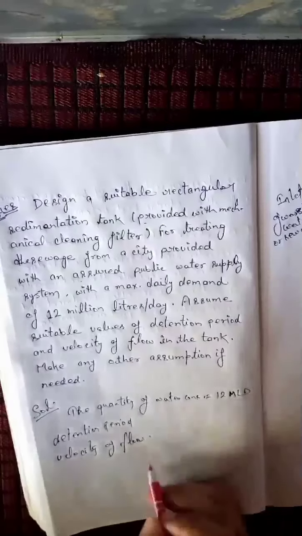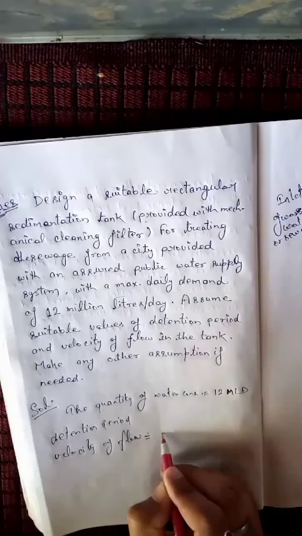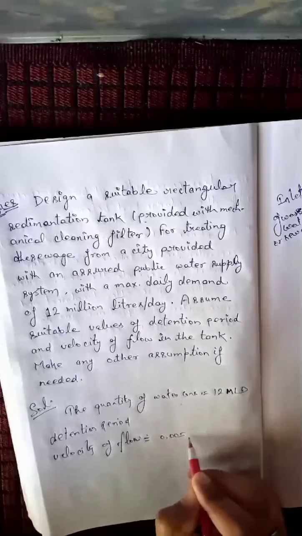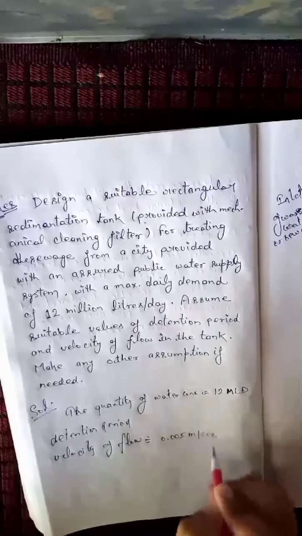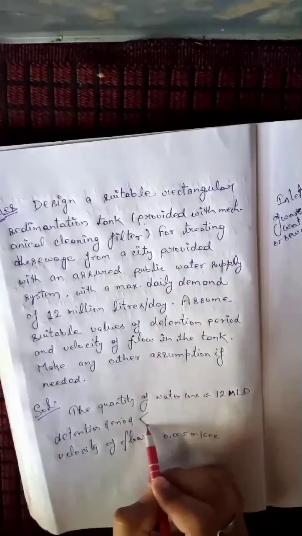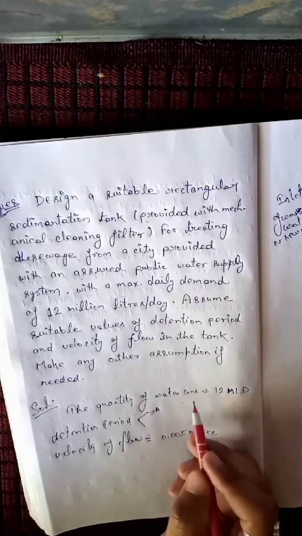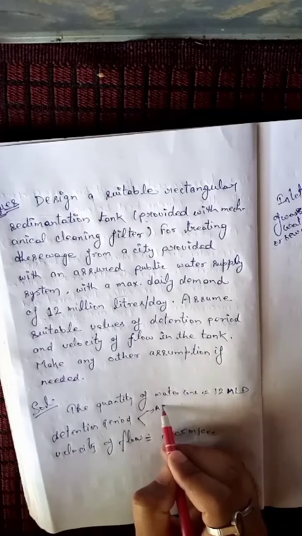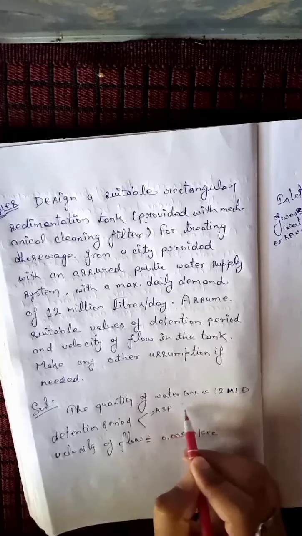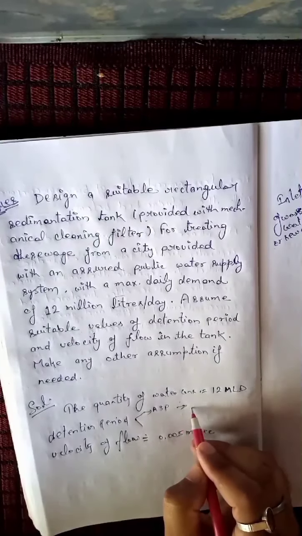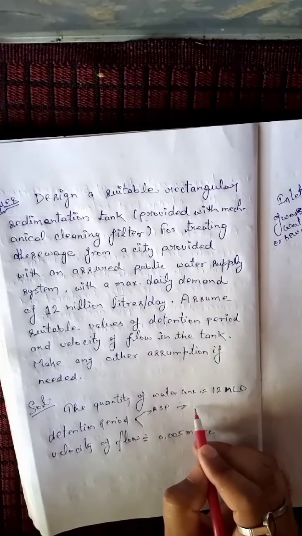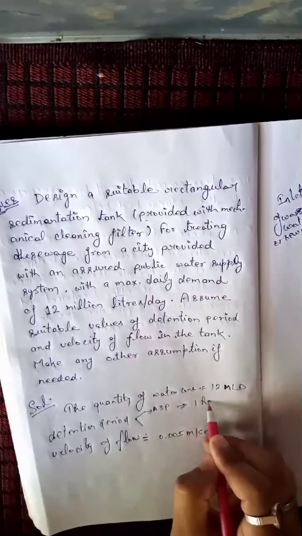Next, the standard values for these things are, for velocity of flow it is 0.005 meter per second, and for detention period there are two things. When for secondary or further treatment the activated sludge process is adopted, then the value of detention period will be lower, that will be 1 hour.